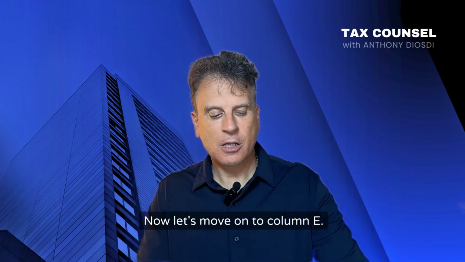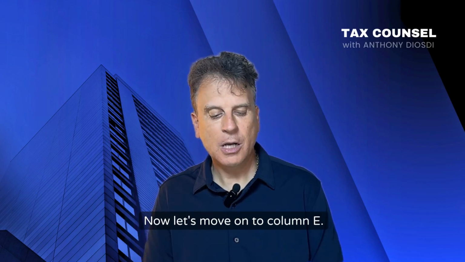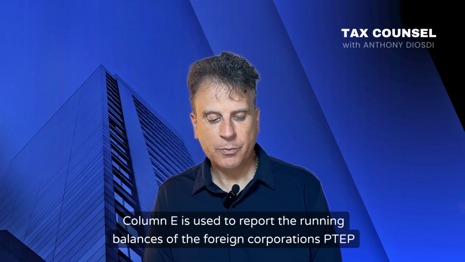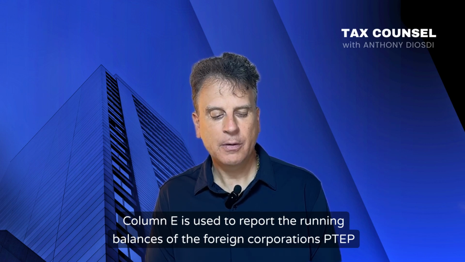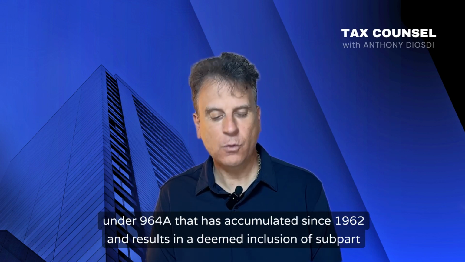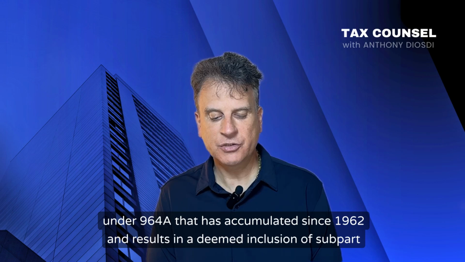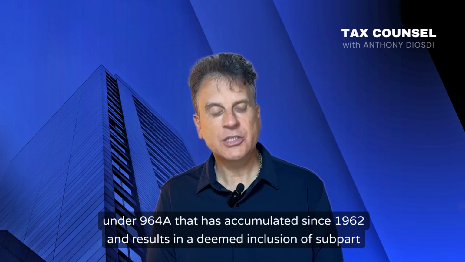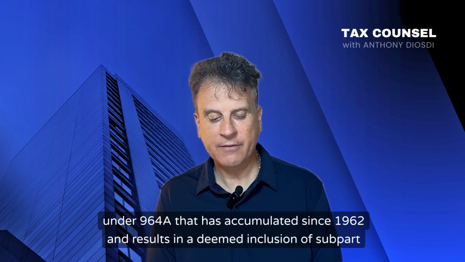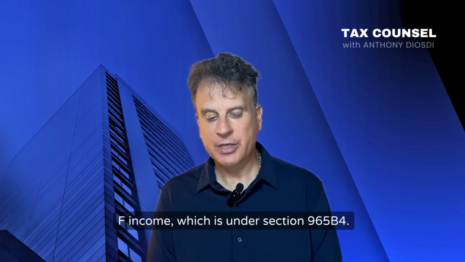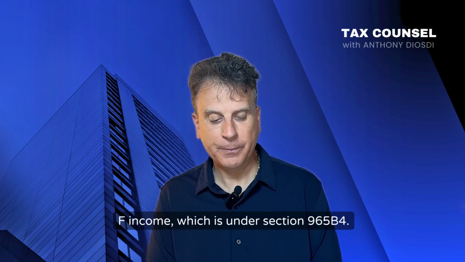Now let's move on to column E. Column E is used to report the running balances of the foreign corporation's PTEP under 964A that has accumulated since 1962 and results in a deemed inclusion of subpart F income, which is under section 965(b)(4).